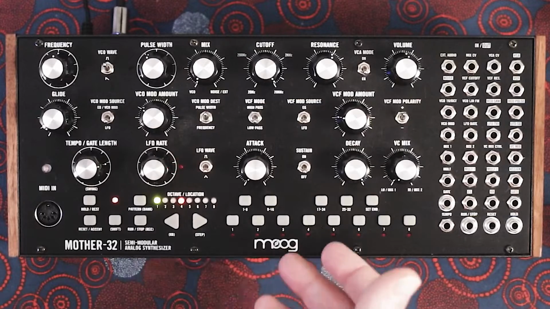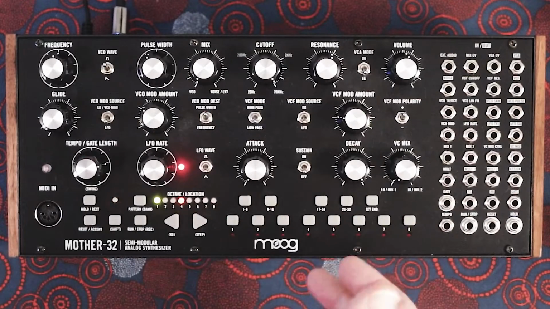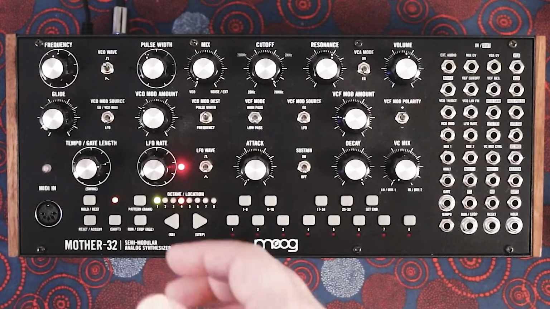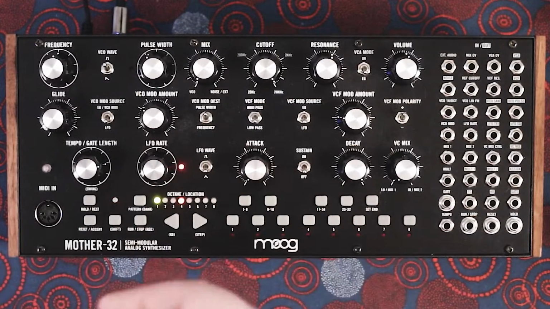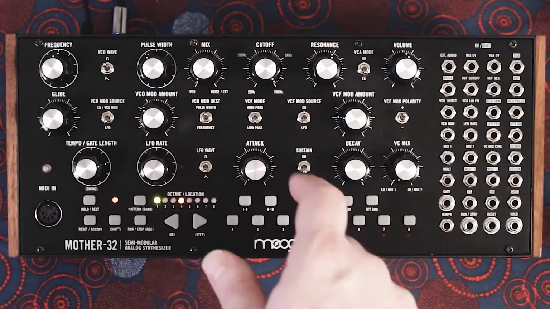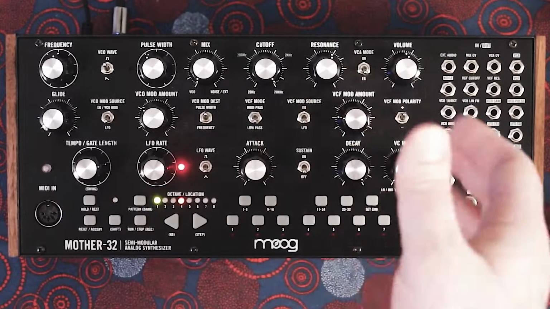High pass is very useful for bright sounds to cut through a mix, or removing the bass frequencies to get a thinner sound. It's also used a lot for sound effects or percussion sounds. But for that classic synth sound, low pass mode is generally what you want to go for.